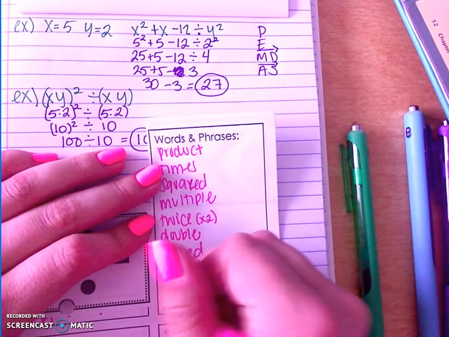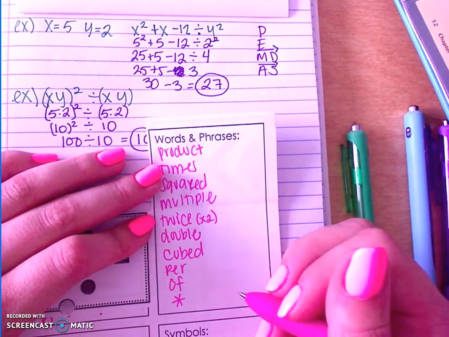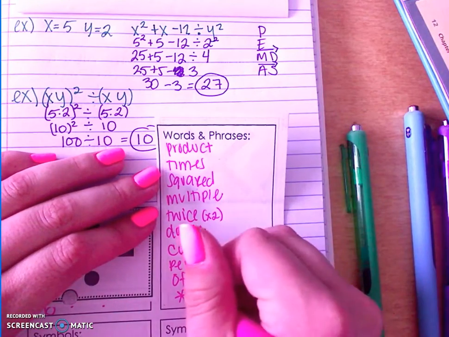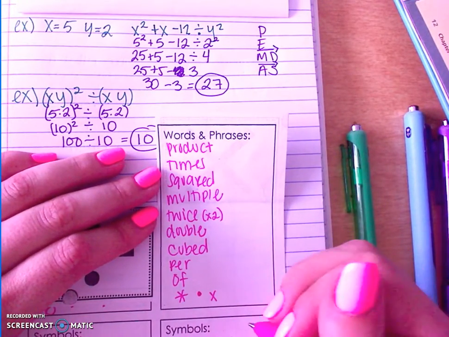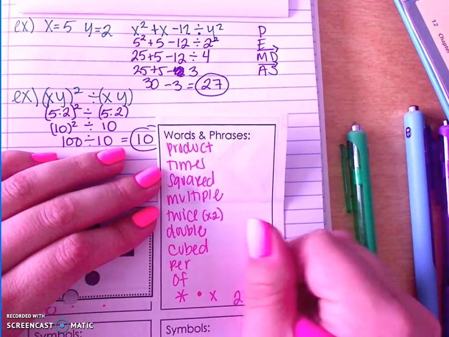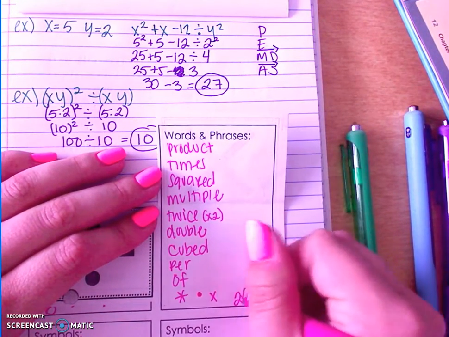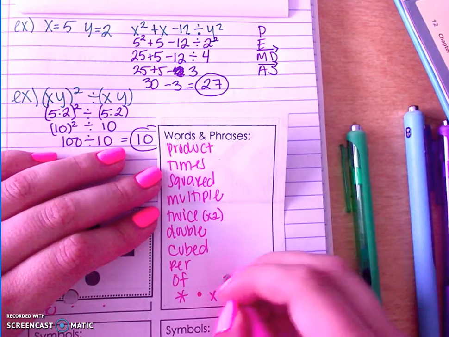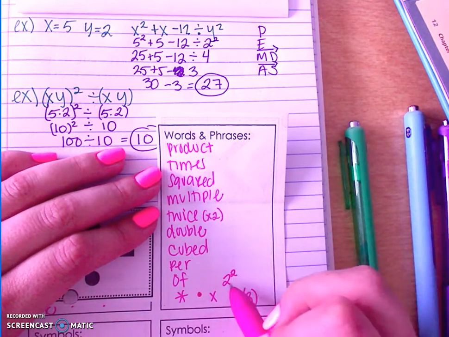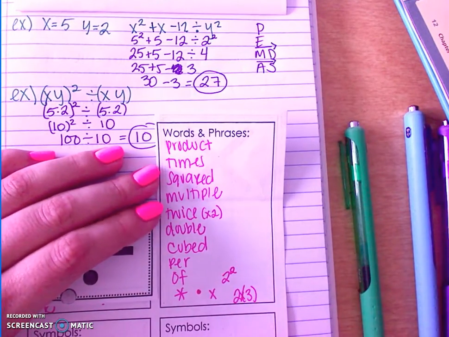And our symbols: sometimes we have one of those asterisks, the dot, the traditional. If there's something on the outside of parentheses, that means multiplication, or something is raised to a power. We know it's going to be multiplying by itself that number of times.